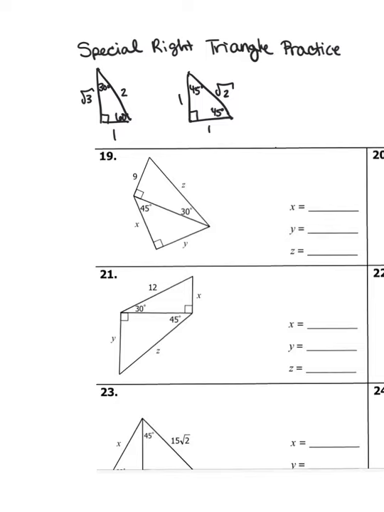So in the 30, 60, 90, they give me 9. So my hypotenuse, 9 times 2, is 18. And my long leg is 9 square roots of 3. Well, the long leg of my 30, 60, 90 triangle is the hypotenuse of my 45, 45, 90. So to go from the hypotenuse to the leg, I'm going to divide by the square root of 2. So 9 square roots of 3 divided by the square root of 2. I still have to rationalize my denominator.